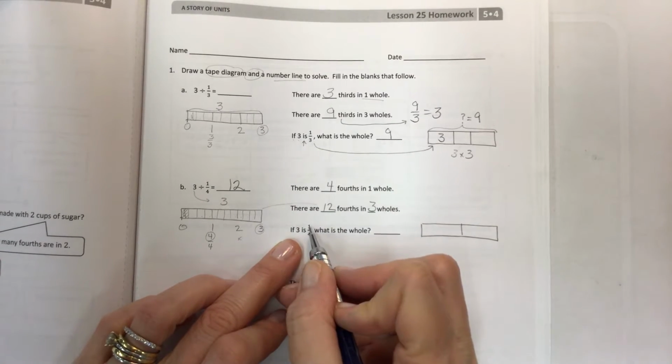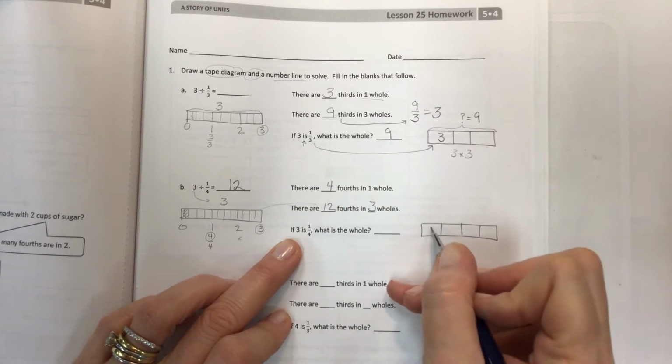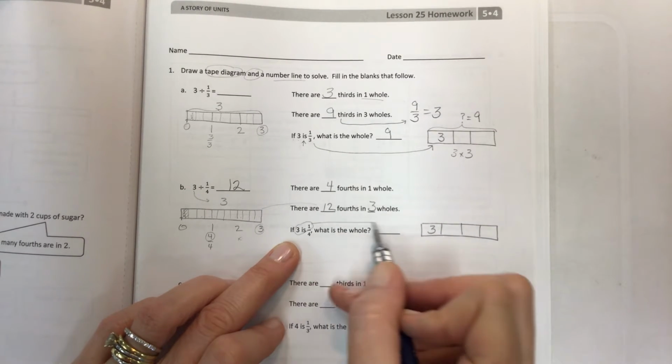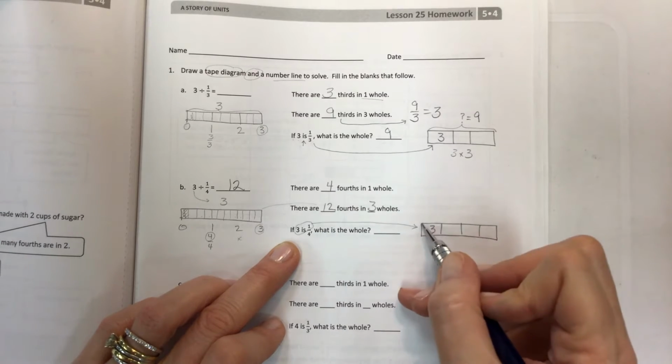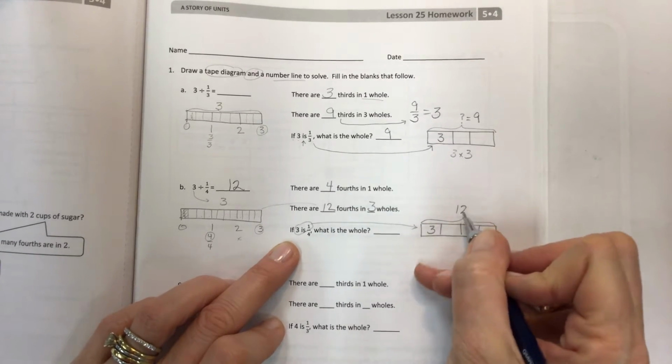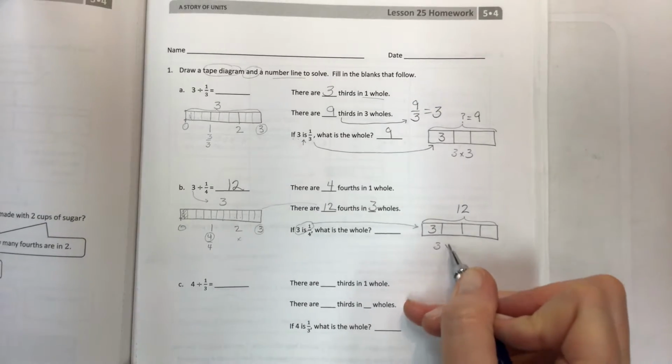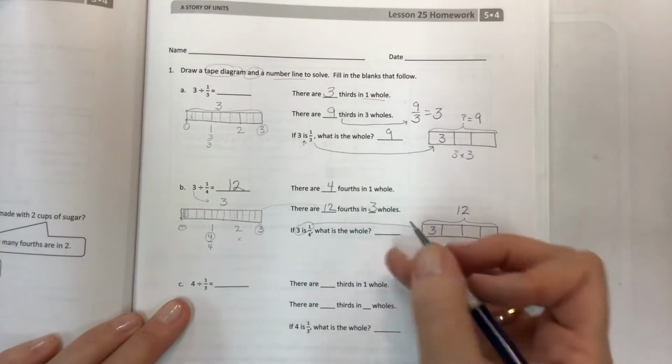Now, if 3 is 1 piece out of 4, what's the whole? Just a different way of looking at it, getting the 12 this way with 3 times 4. Hopefully you got that one.